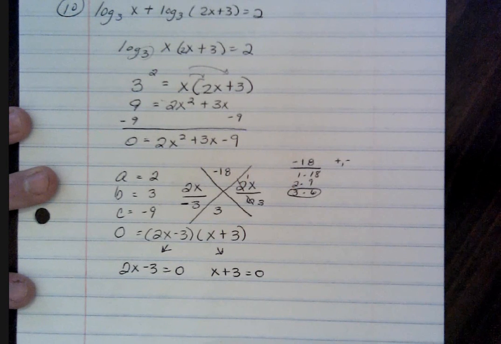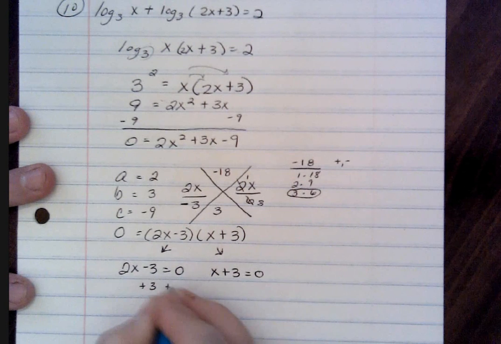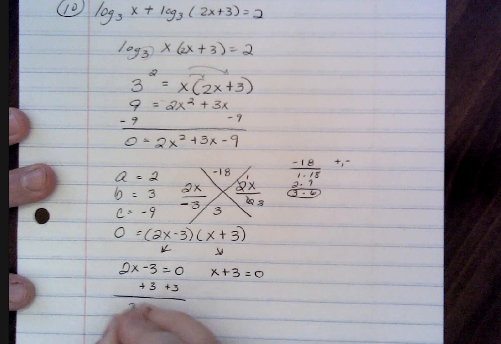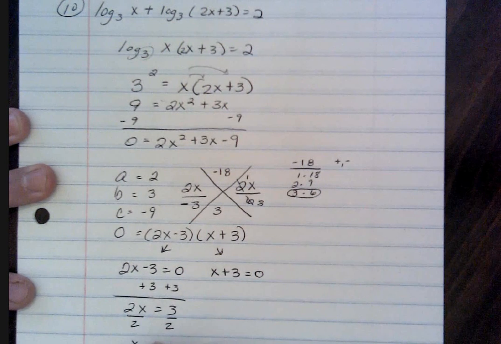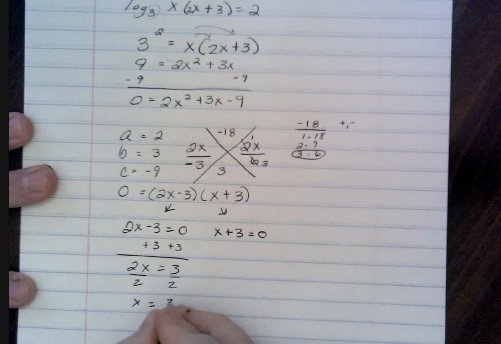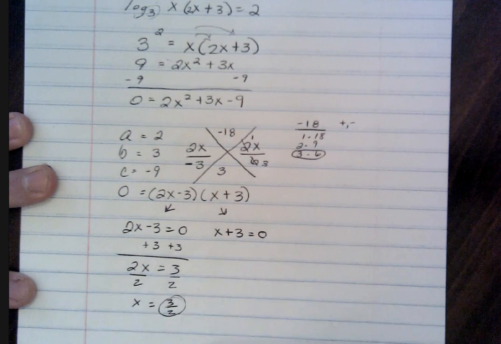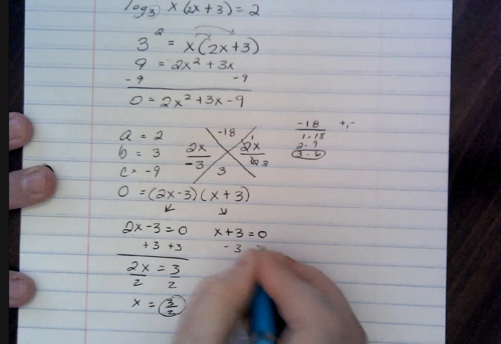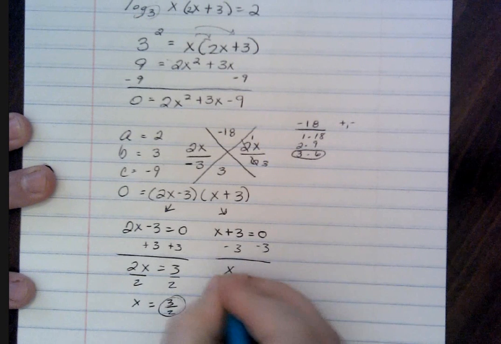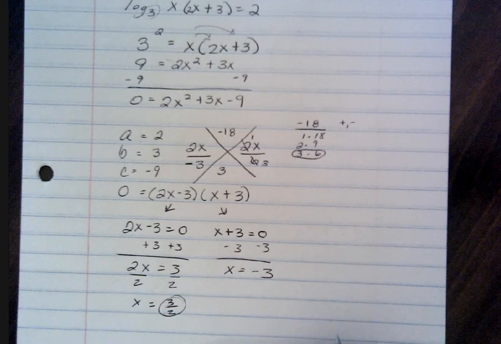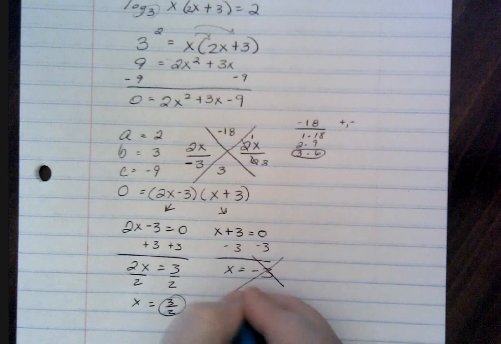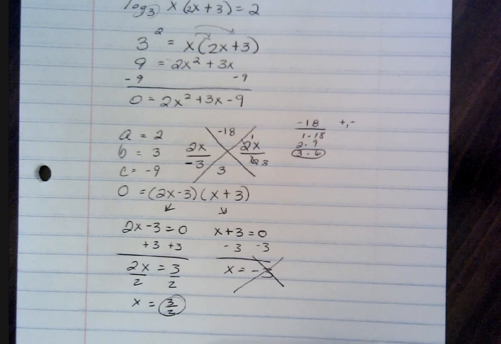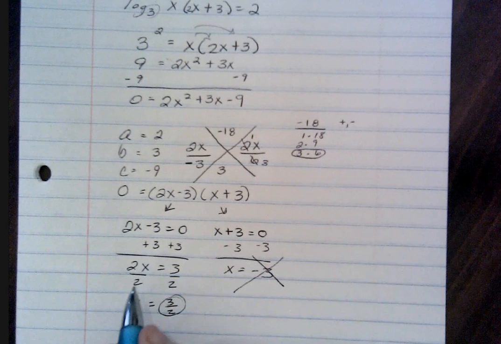So now to solve, add 3 to both sides to get 2x equals 3, and then divide by 2 to get x equals 3 over 2. Then subtract 3 from both sides for this one to get x equals -3. Now guys, you cannot take the logarithm of a negative number, so any negative solution that we get, we're going to throw out. Okay, so your answer for this problem is going to be 3 over 2.